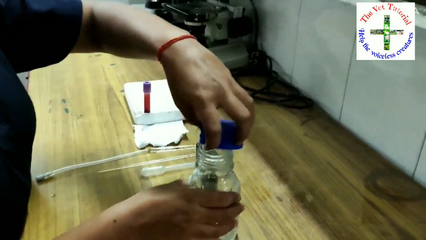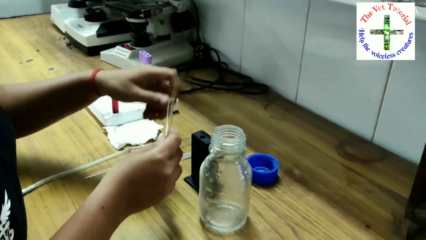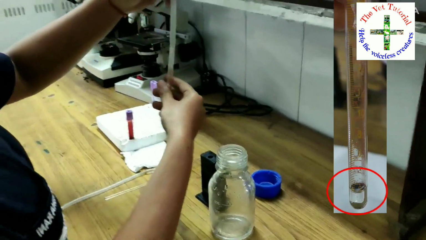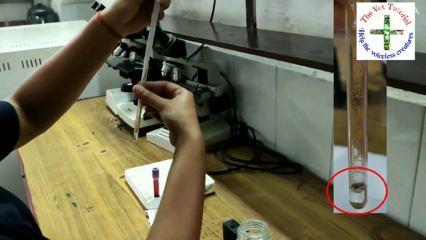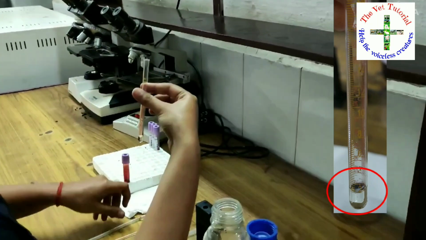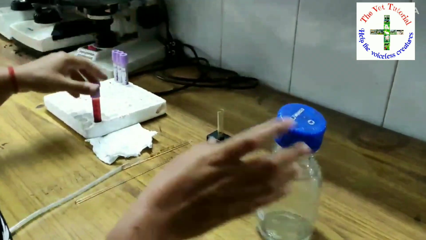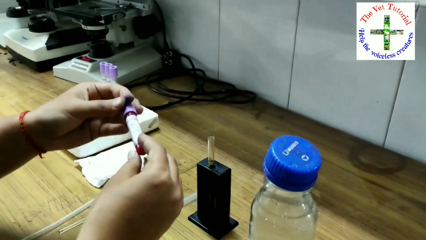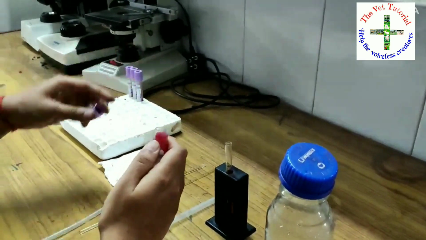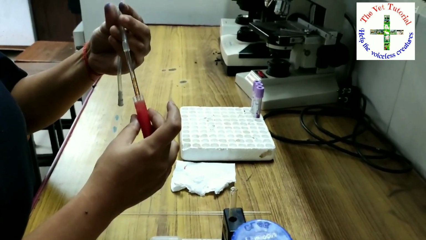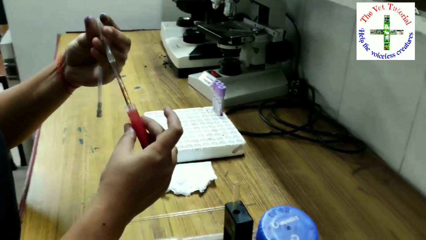So firstly, with the help of a dropper, fill N/10 HCl in the hemoglobinometer tube up to its lowest marking, that is the 2 mark on gram per 100 ml. Then put the hemoglobinometer tube inside the comparator box. Then mix the sample. Then with the help of the hemoglobinometer pipette, suck the blood up to the 20 microliter marking.